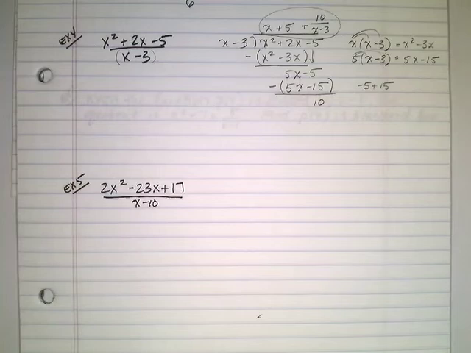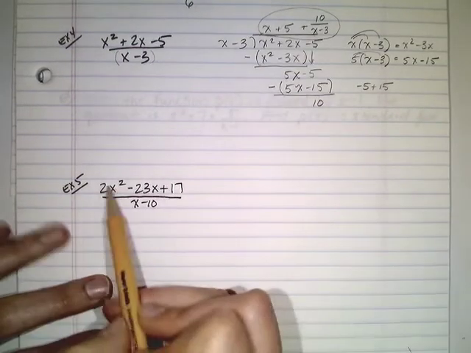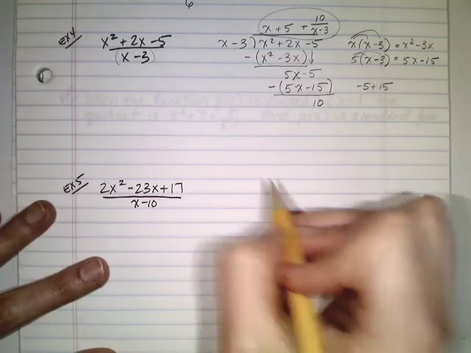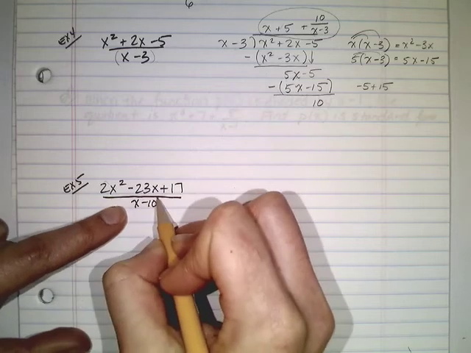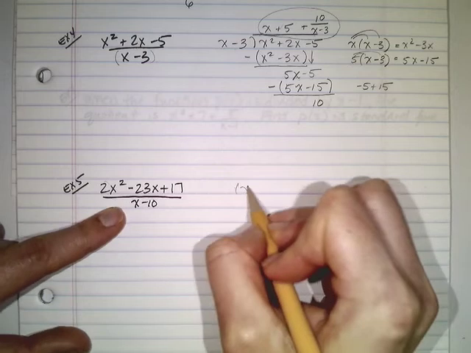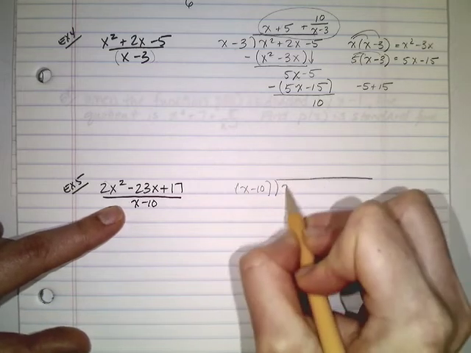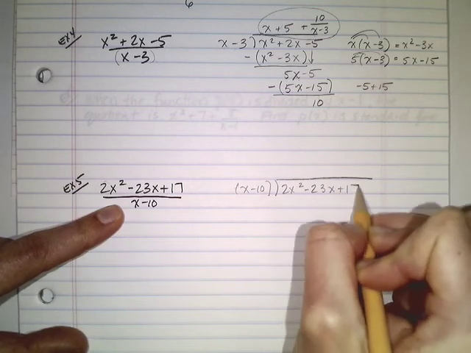So let's move on to this one here. Sometimes we'll have coefficients out front. That's totally fine. The process is exactly the same. So we want 2x squared minus 23x plus 17 divided by x minus 10. So we have x minus 10. How many times does that go into 2x squared minus 23x plus 17?